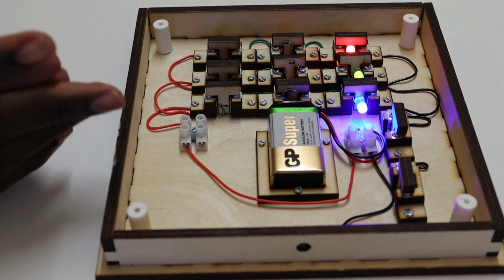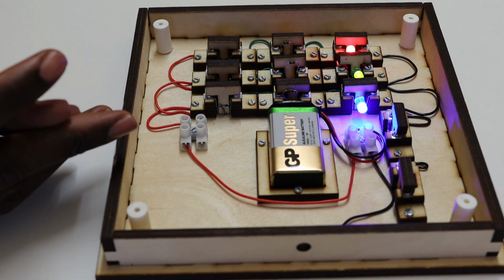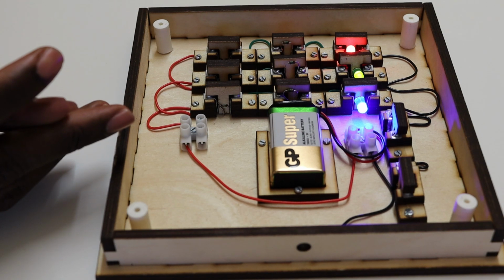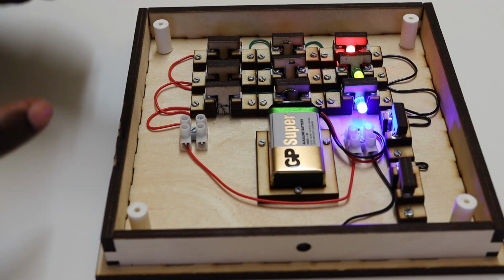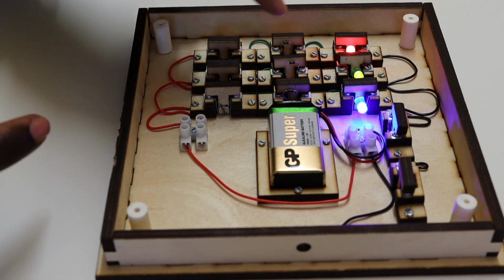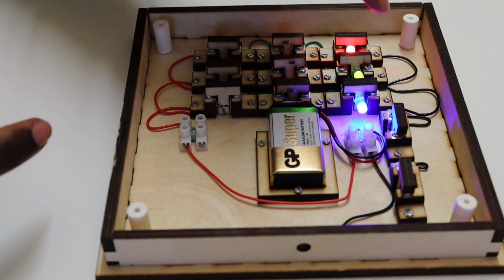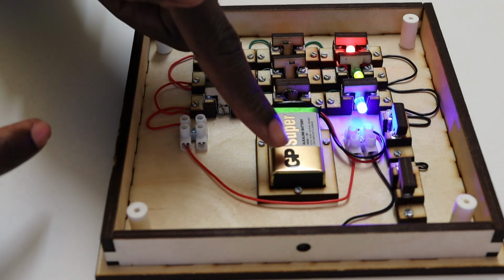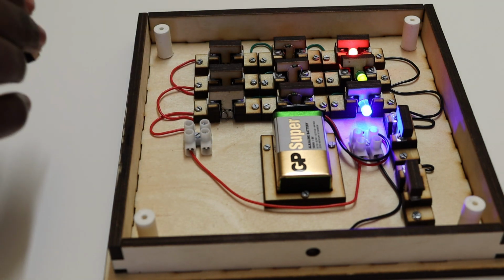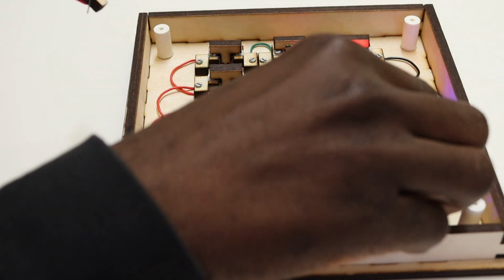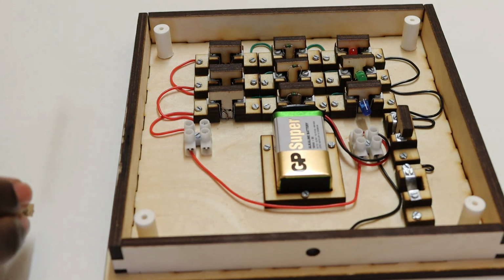Wow, amazing. As you can see, all three LEDs are on. That is because we have a switch, we have a resistor, we have our LED, we have a battery, which is our voltage source of our LEDs. We can do this for all the LEDs.